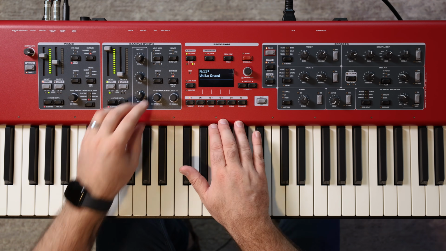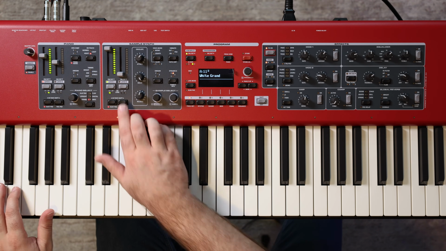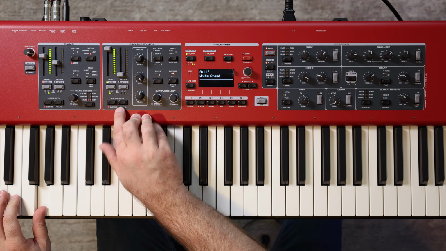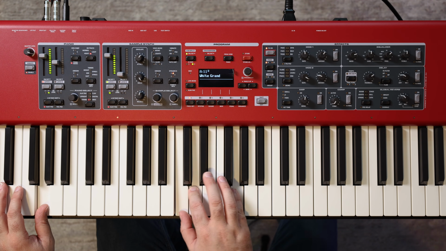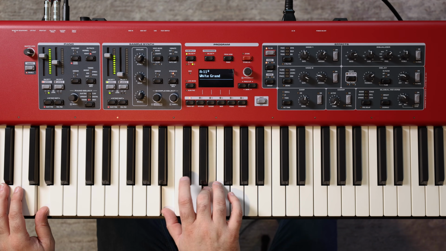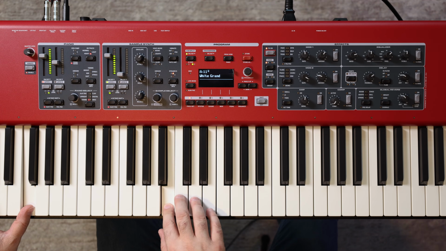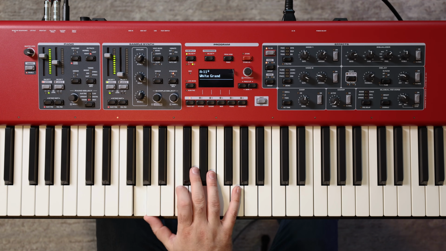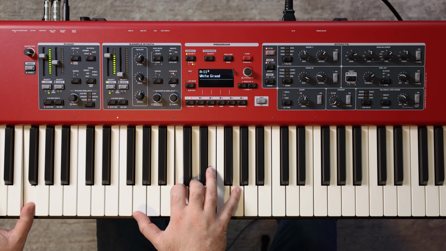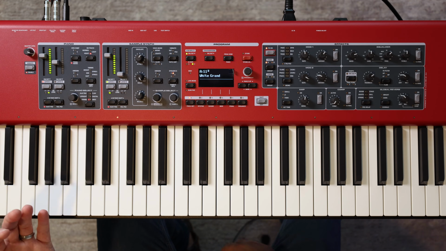It's really nice, especially let's change this to, let's say maybe a string sound. So I've been moving across that split point and you don't hear a hard cut in those sounds.